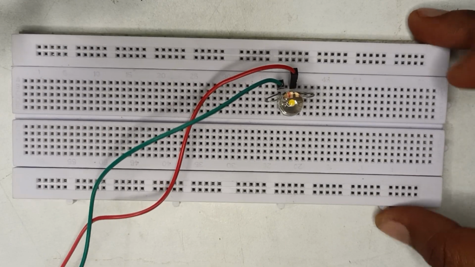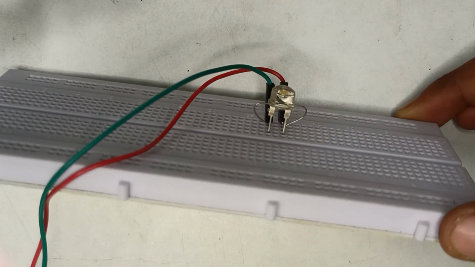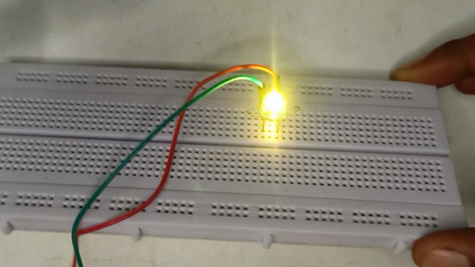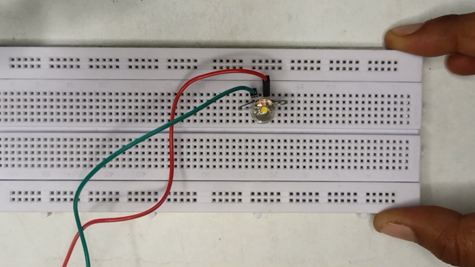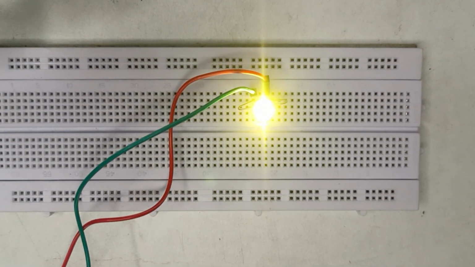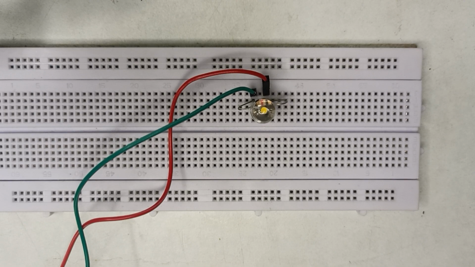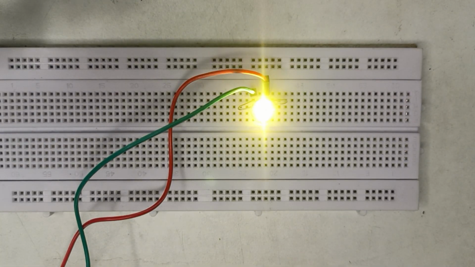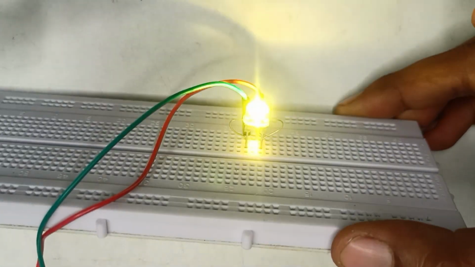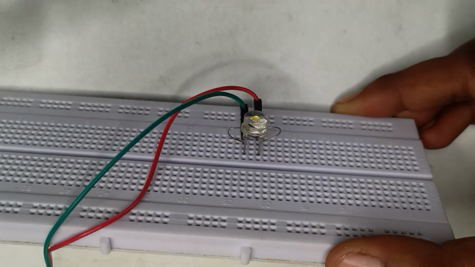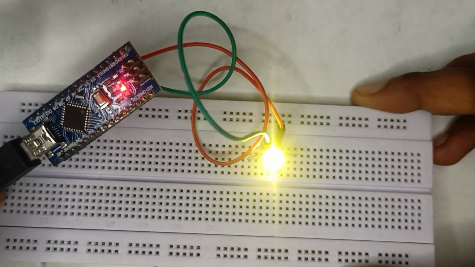Now it's time for you to observe your LED. Yeah, that's blinking. That's very great news. And every 2 seconds, the LED turns on and turns off. Okay, this is the program using Arduino Nano. Let's see in the next video. Thank you.